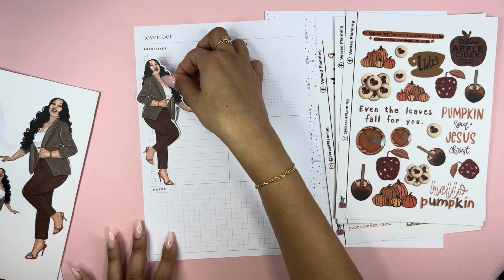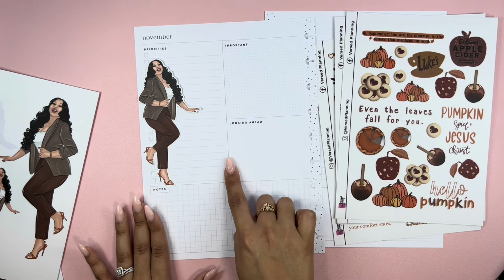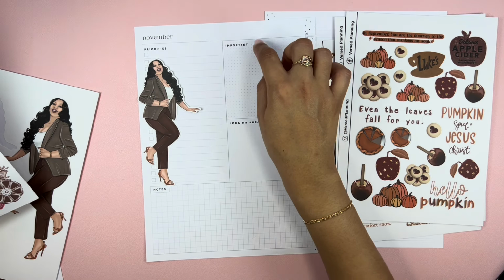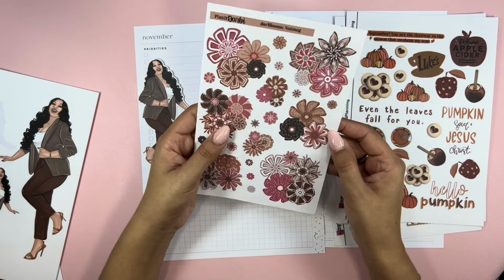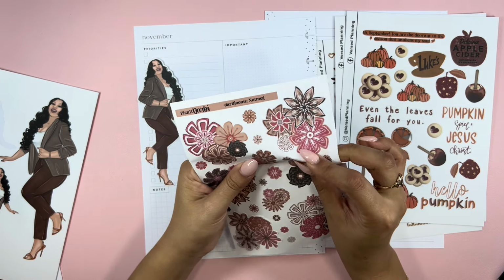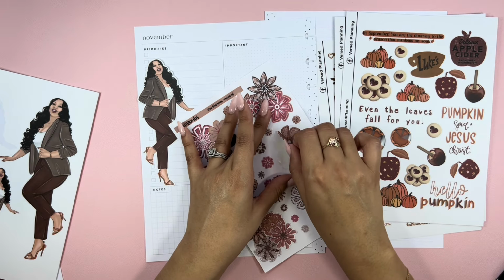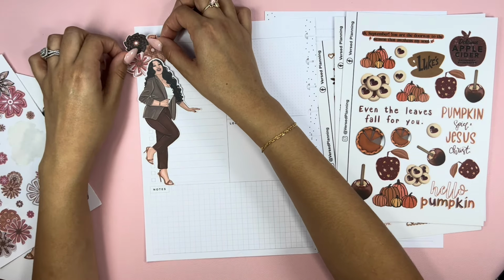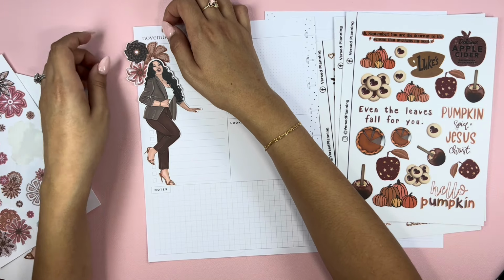Let's see. I want to do something like that, and then I'll probably have a box or something here. But I think I want to cover up this little section with one of these blooms. So maybe I can do a small bloom to place behind her, just to cover up where it says priorities.